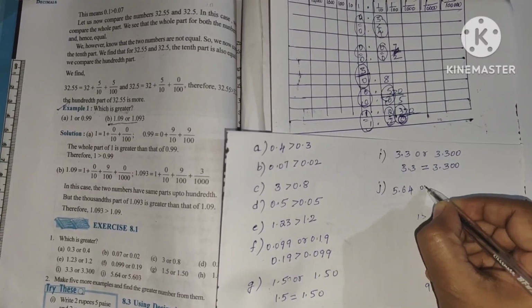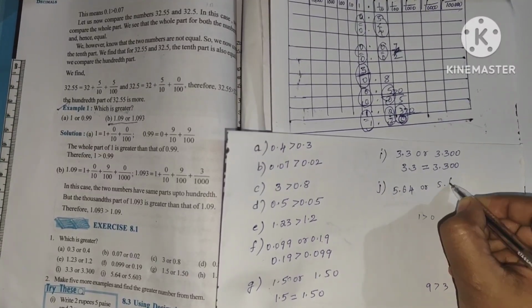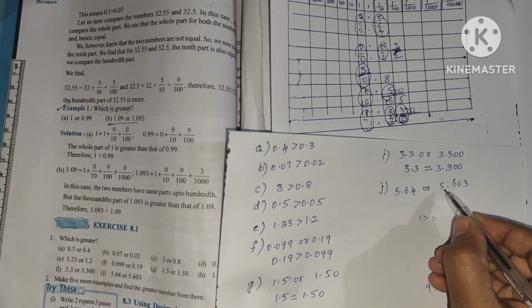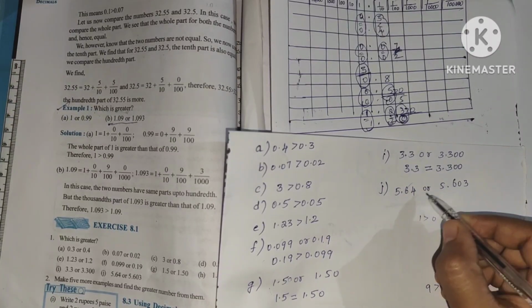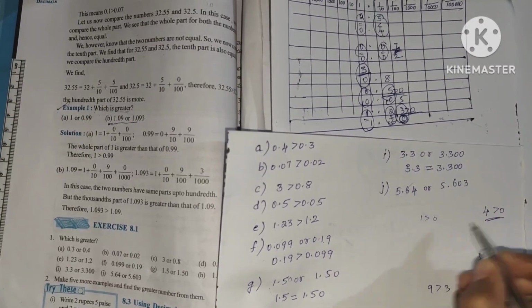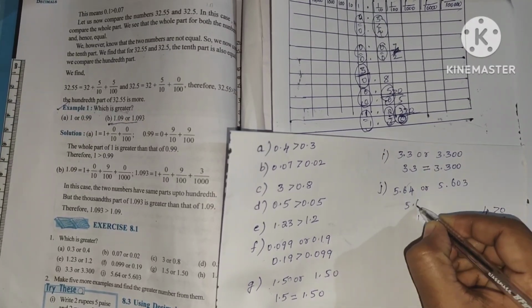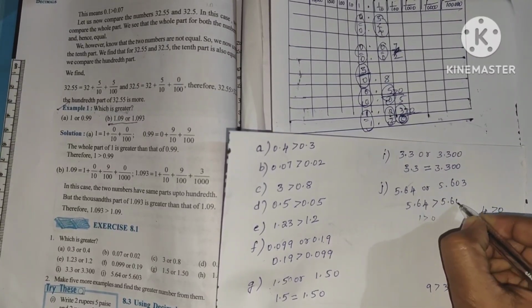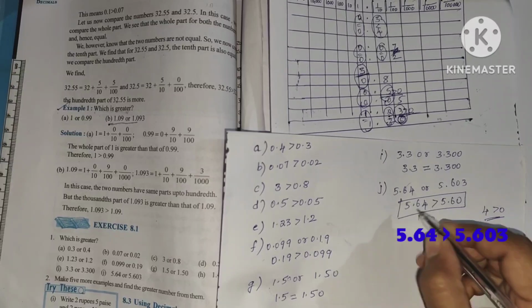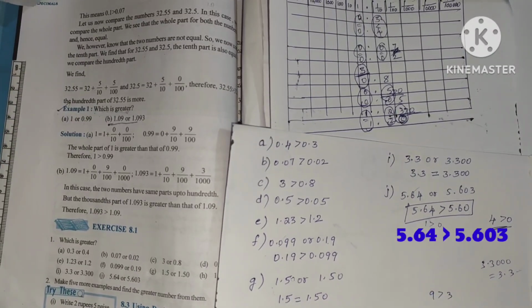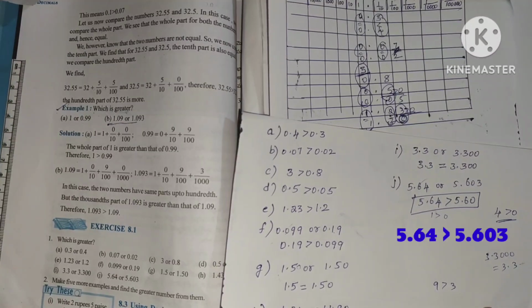Next J, 5.64 or 5.603. So compare 5 are equal and 6 are equal and 4, 0. So it's 4 greater than 0. So 5.64 greater than 5.60. Okay, so in this way you can easily write or easily compare the decimals.